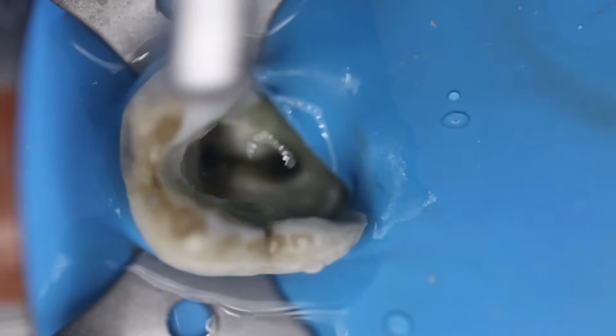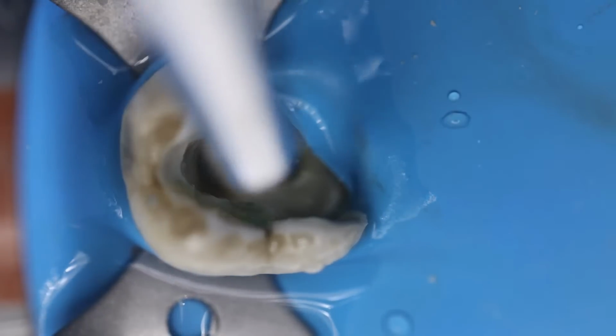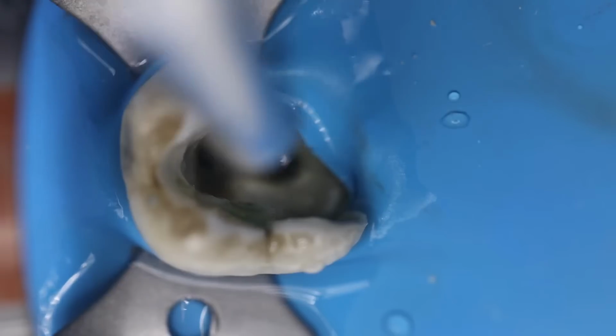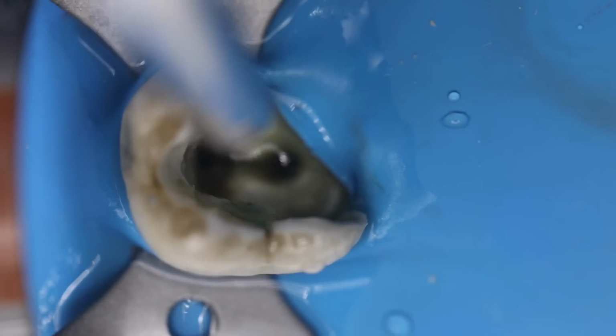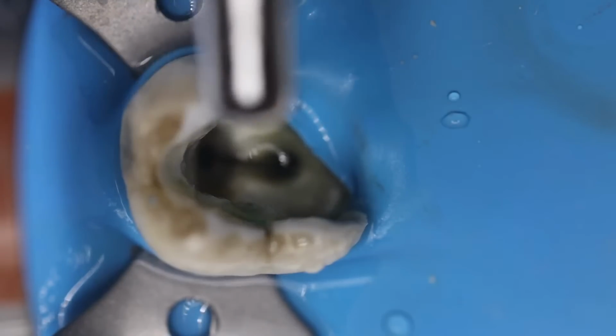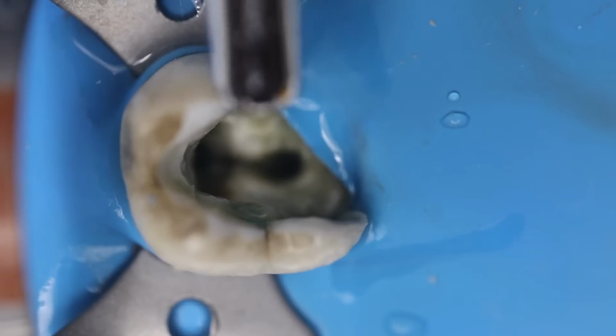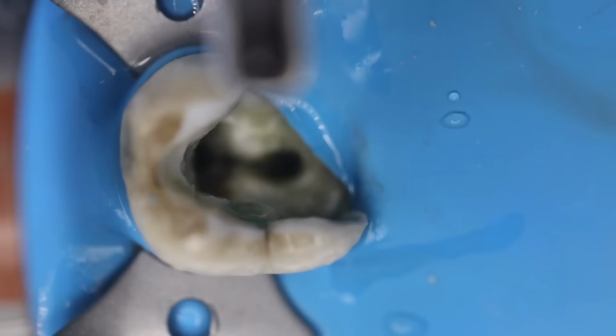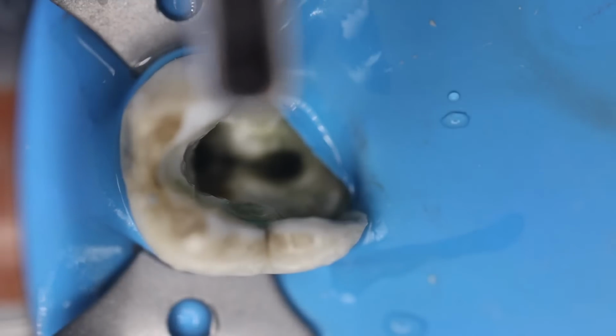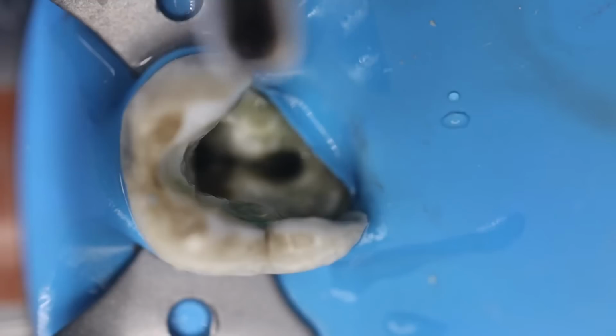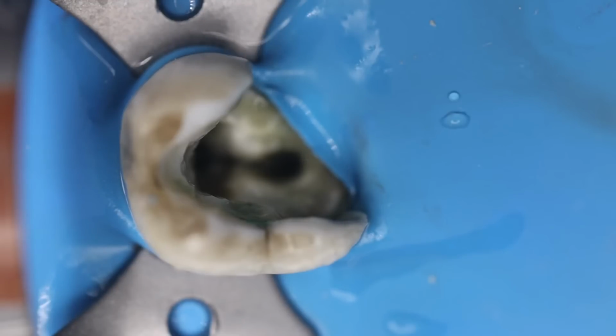Now when you have done this access, never use your 3-way syringe directly or blow into the chamber directly. You have to tilt it horizontally like this and then blow, so that you don't give any pressure or any air into the canals that are still viable, and this will help you in safer treatment.